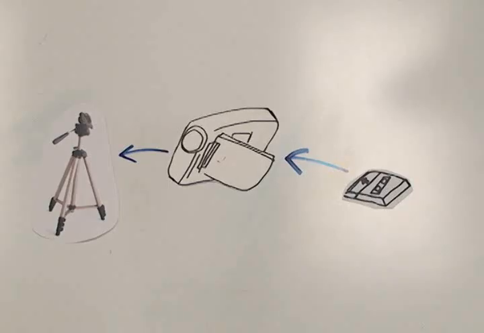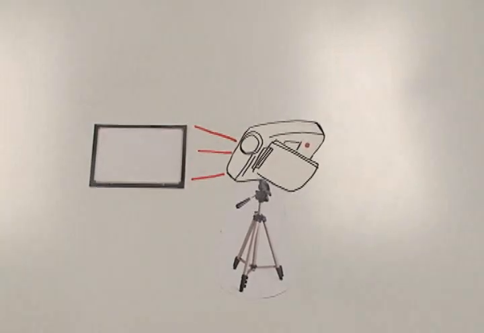Step 3. Now it is time to start filming your video. Put a blank tape into your camera and set it onto the tripod. Point the camera at your display surface to create the stage where you will film your video.